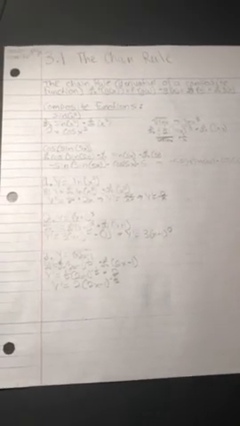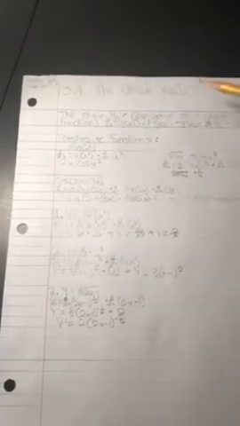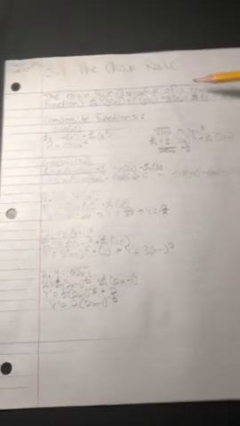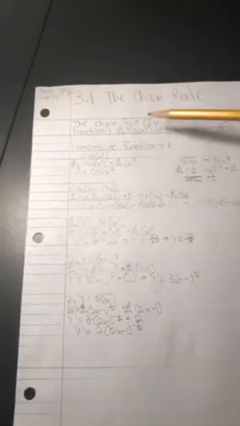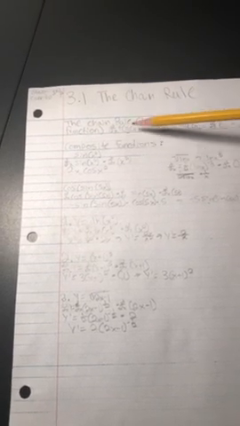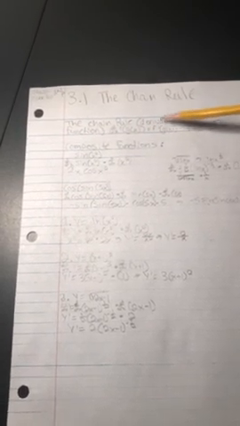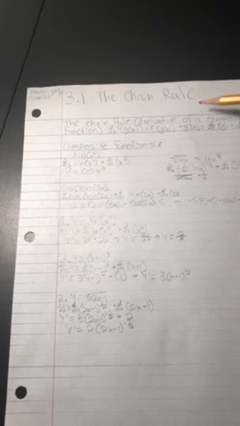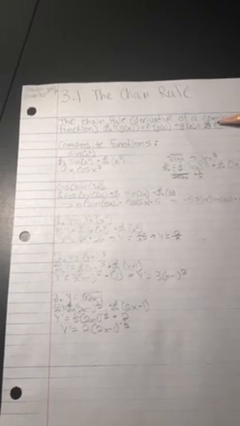Unit 3.1, the chain rule. The chain rule, which is also the derivative of a composite function, is equal to this formula here: the derivative of f of g of x is equal to f prime g of x times g prime of x, which is equal to this here.